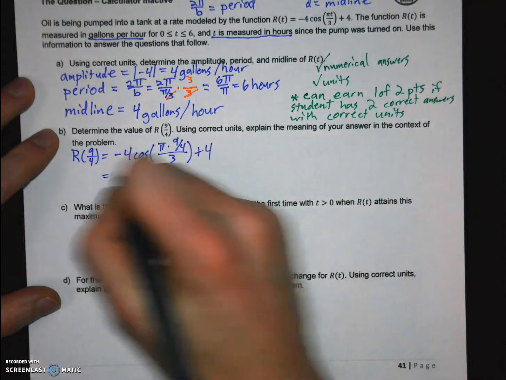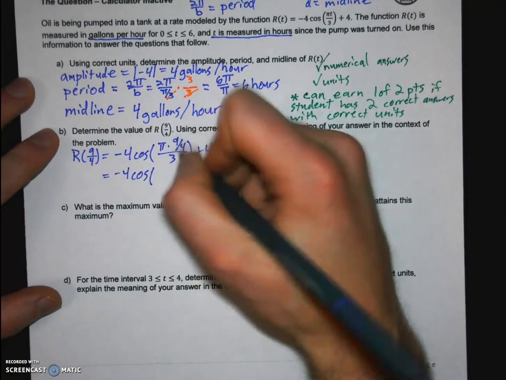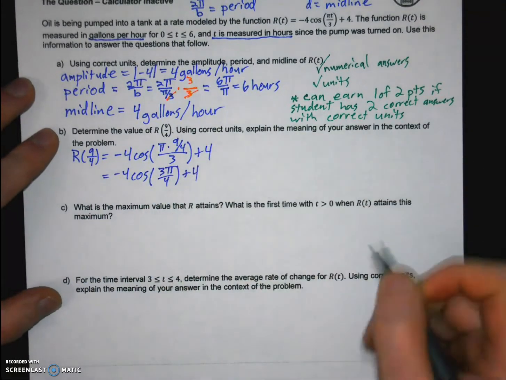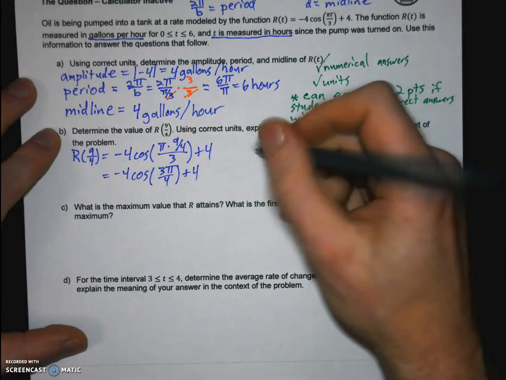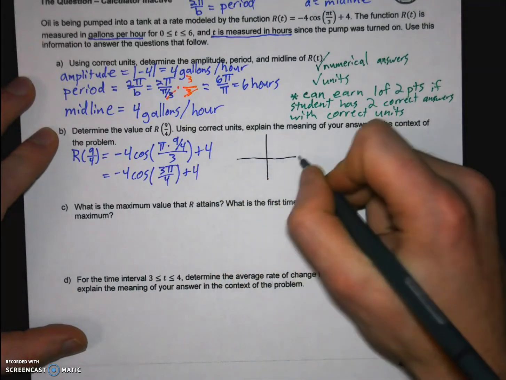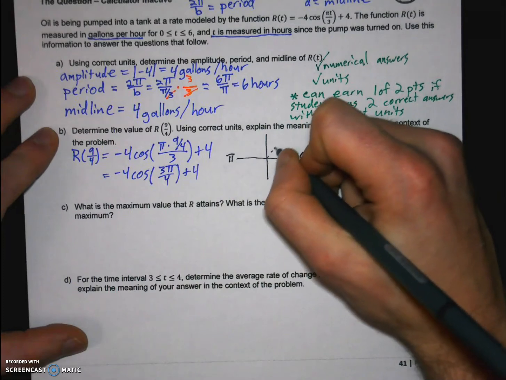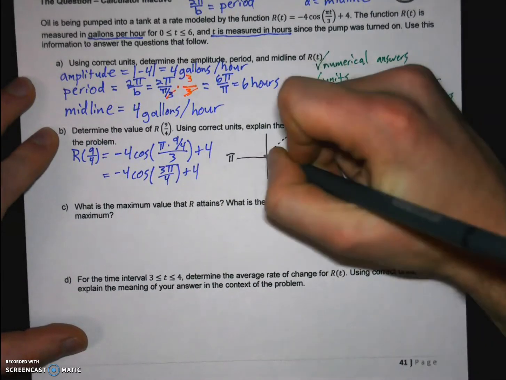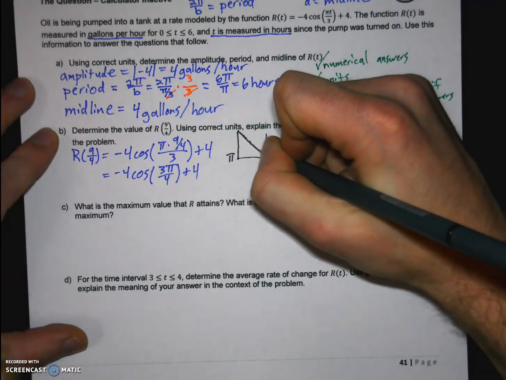Well, what's this actually equal to? I've got a negative 4 cosine of the 9 and the 3 will partially cancel. I'll have 3 pi divided by 4 on the inside there, plus a 4. Okay, so I got to figure out what cosine 3 pi by 4 is, and this is no calculator, so I'm thinking about drawing a triangle. And pi, 0 to pi, is all the way over here. If I'm 3/4 of the way, well, 1/4 of the way, this would be pi divided by 4, 2 pi divided by 4, 3 pi by 4, it would be over here. So I'm talking about making a triangle that looks something like this.